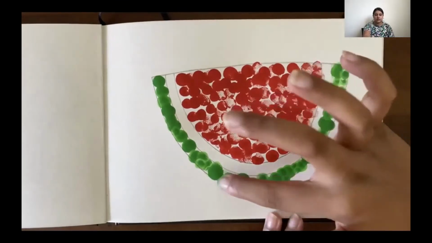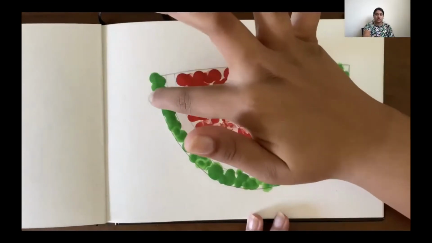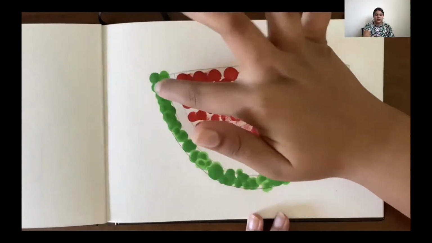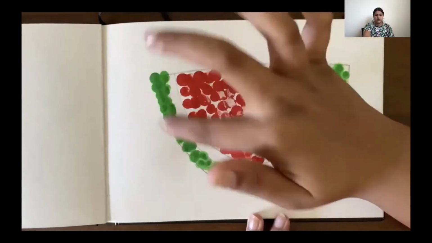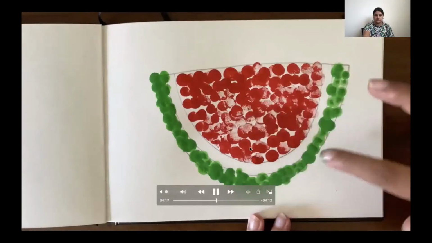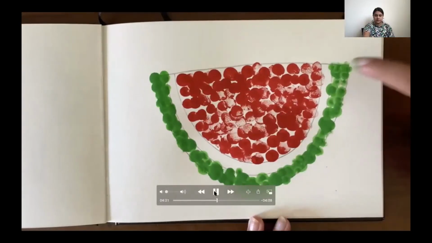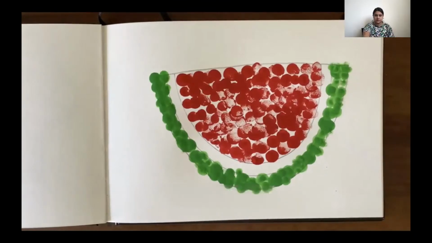Anywhere again where you have some gaps going on here and there, please go ahead and fill it up. Try not to have any gaps anywhere. So you can see I'm filling up all of the gaps as much as possible. Go ahead, fill up your gaps. You want to fill it up.